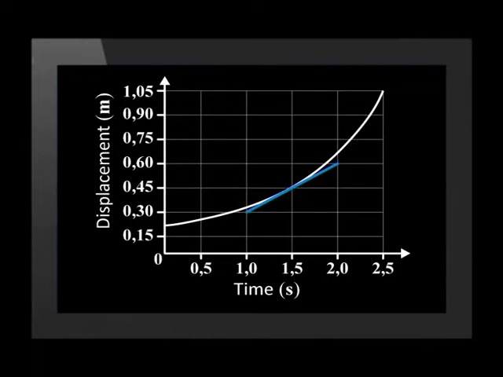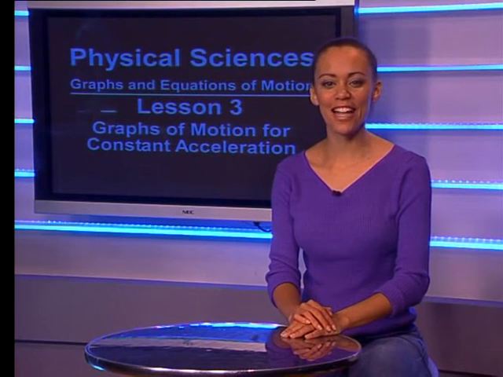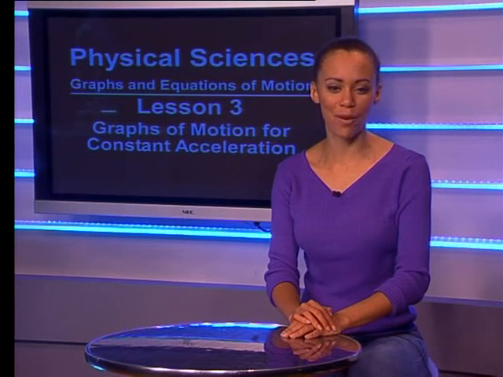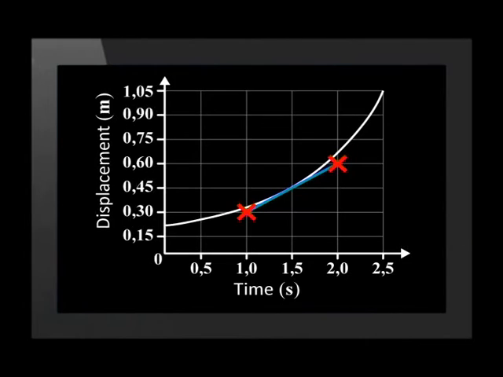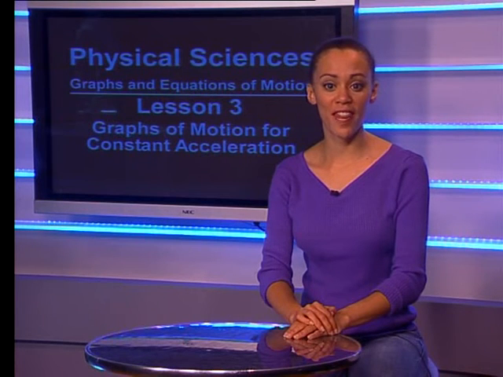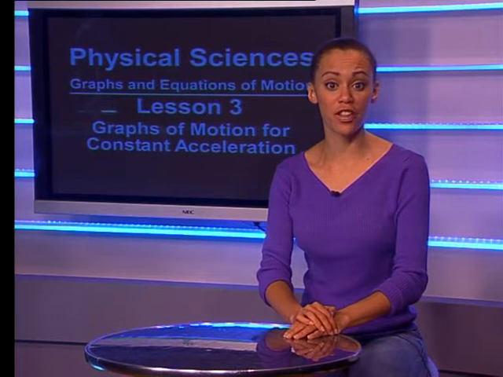As we move the points closer and closer to each other, we make the time interval between the points smaller. The line becomes the tangent to the graph at a specific time. This velocity, which is given by the gradient of the tangent, is called the instantaneous velocity. Let's use the gradient of this tangent to work out the approximate velocity at 1.5 seconds. We mark off 2 points on the tangent. We read off the x and y values of each of these points.